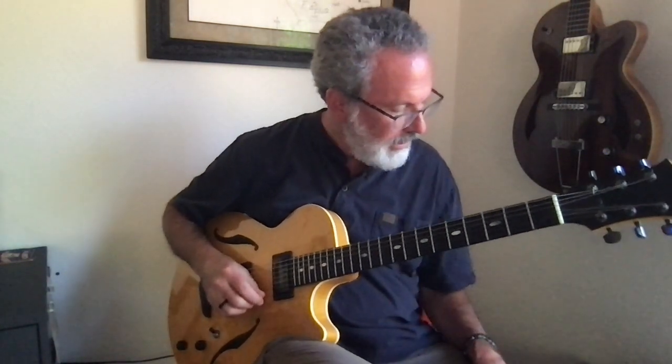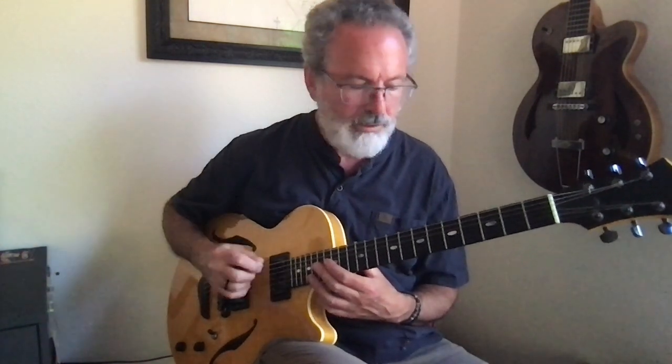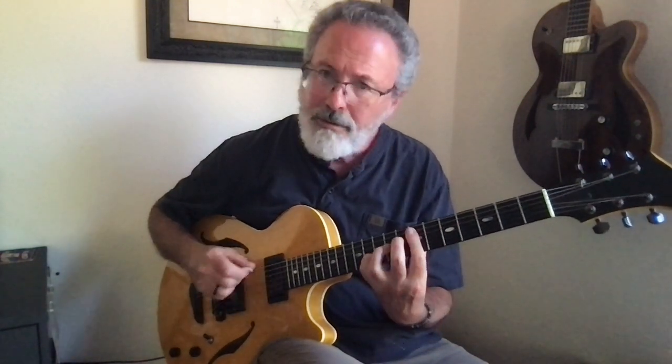Next one is a minor 7 flat 5. So if I go to the flatted 5th degree of E, the flatted 5th of E is a B flat, and I play that same voicing, now I have this minor 7 flat 5 sound.